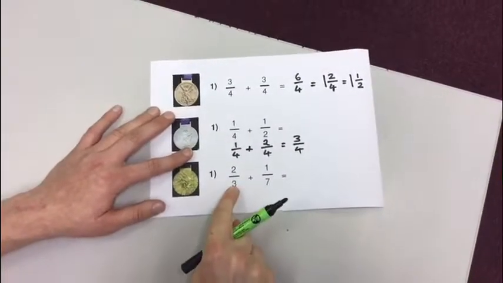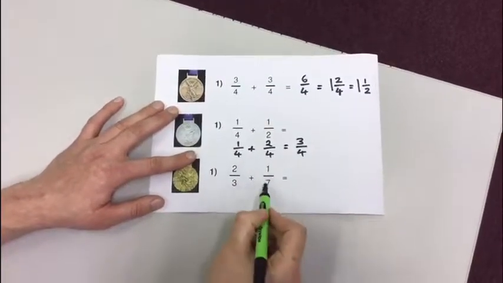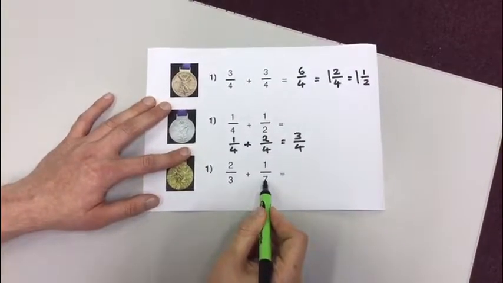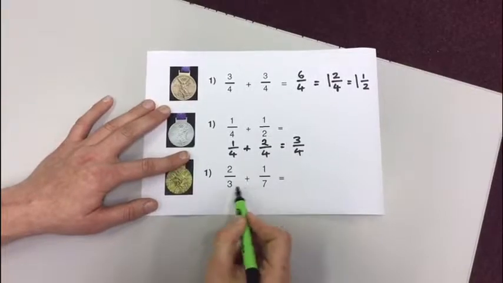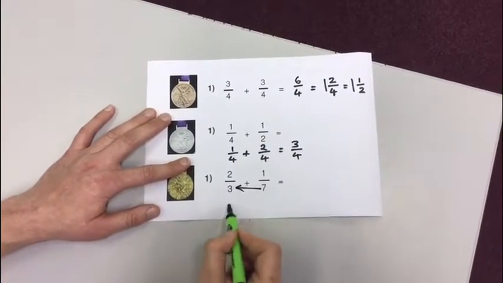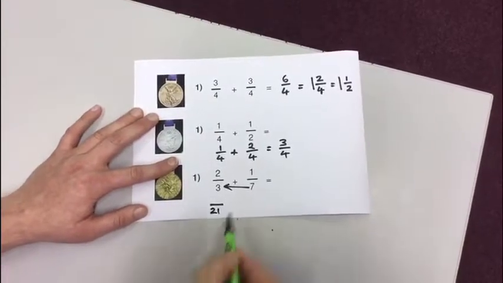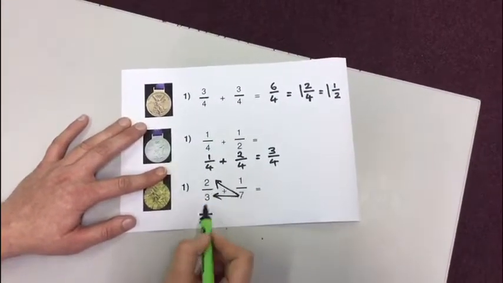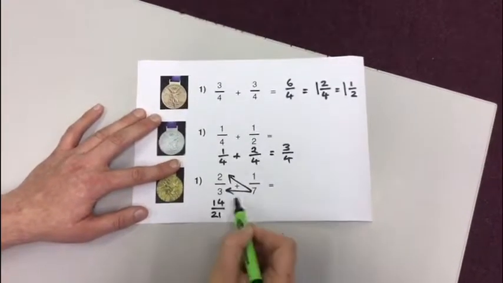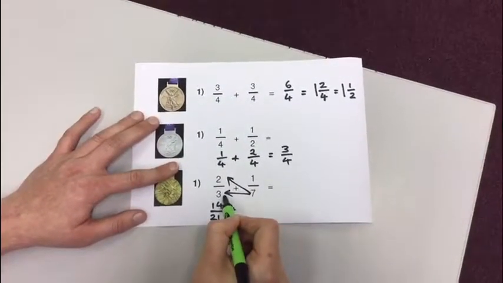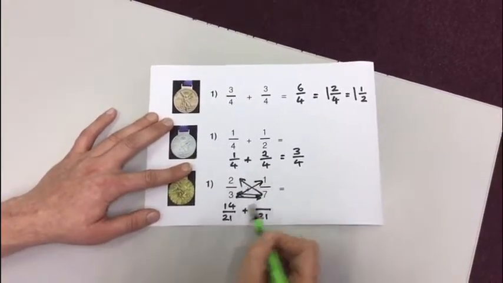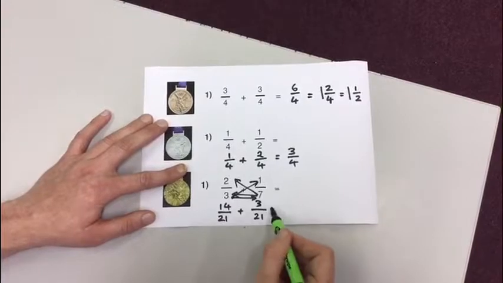With gold, 3 doesn't go into 7, so we can cross multiply. Children will often be able to see that the common denominator is going to be a common multiple of these two, which is going to be 21. So we can work that out by 7 times 3 is 21. 7 times 2 is 14. 2/3 is the same as 14 over 21. Go reverse. 3 times 7 is 21. 3 times 1 is 3.